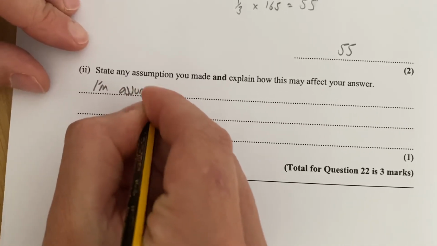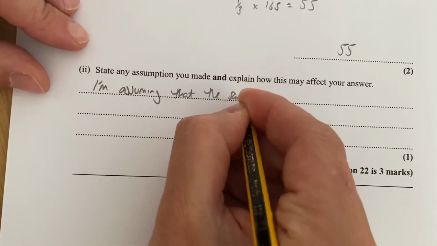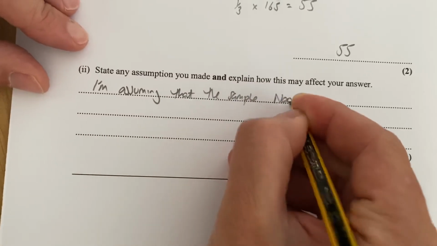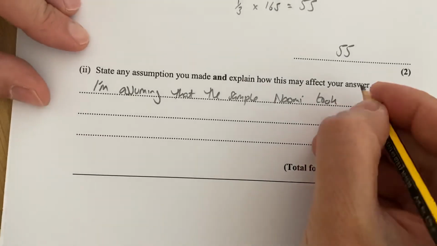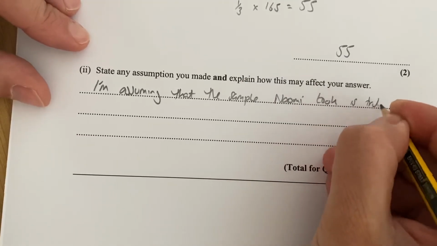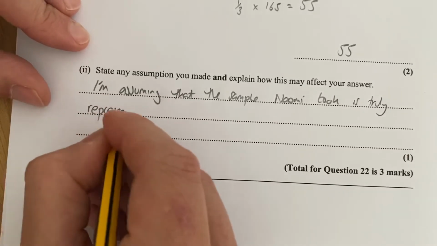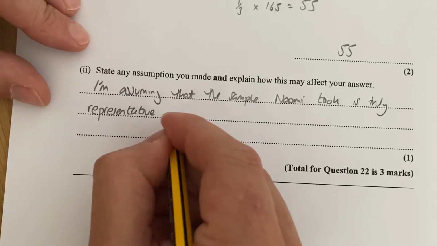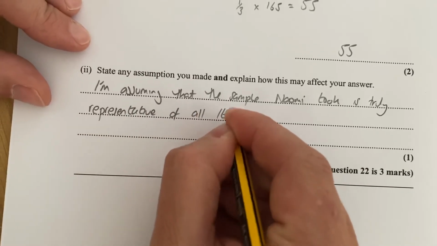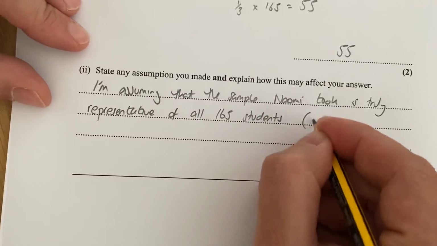I'm going to say, I'm assuming that the sample Naomi took is truly representative of all 165 students.